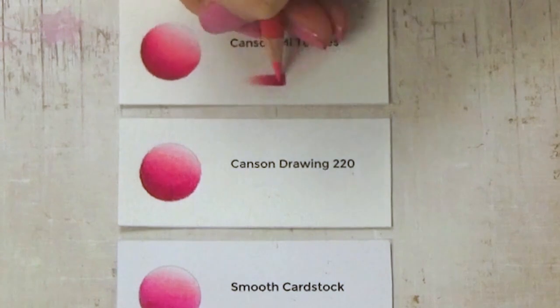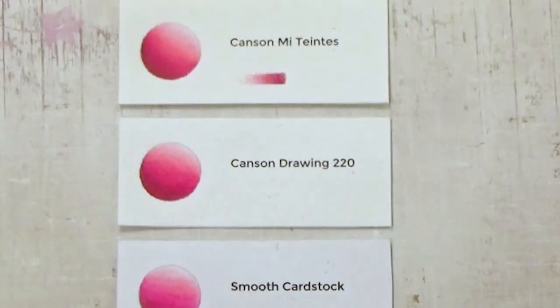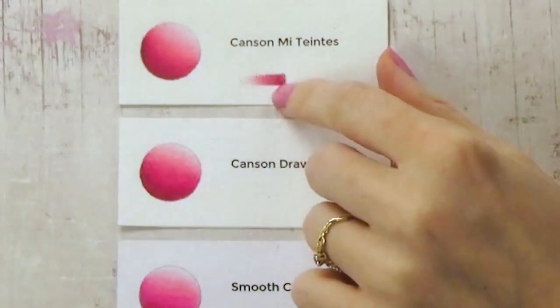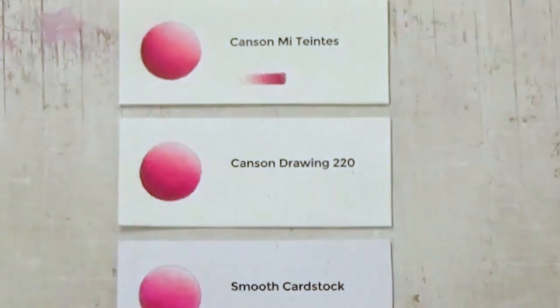Now you'll notice with this first layer, I still have tooth showing. So whenever we do our pencil work, we always want to have a few little white speckles showing in our shading, because that means that the paper has more grip to it. It has more space to fill, which really helps when you are doing your complex blends and detailing. You want to have a little bit left over.